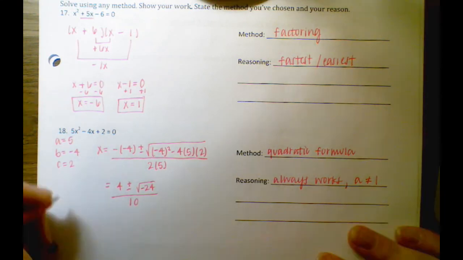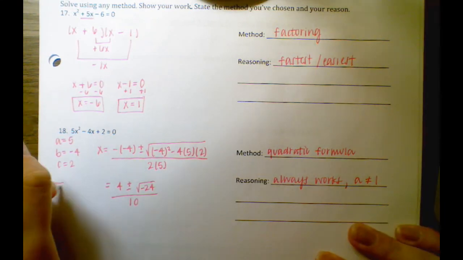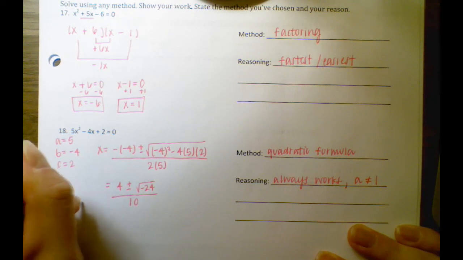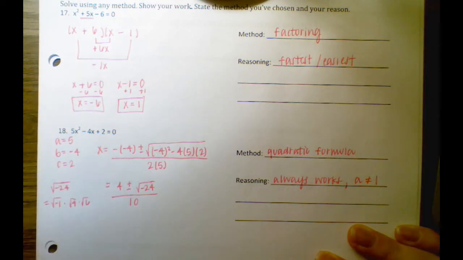So let's simplify the square root of negative 24 because we know we have to simplify all the way. So I have negative 1 times, let's see, factors of 24 that I can take the square root of. Let's do 4 and 6. Oops, square root of 4, square root of 6. All right, square root of -1 is i. Square root of 4 is 2. We cannot take the square root of 6. So this is just 2i square root of 6.